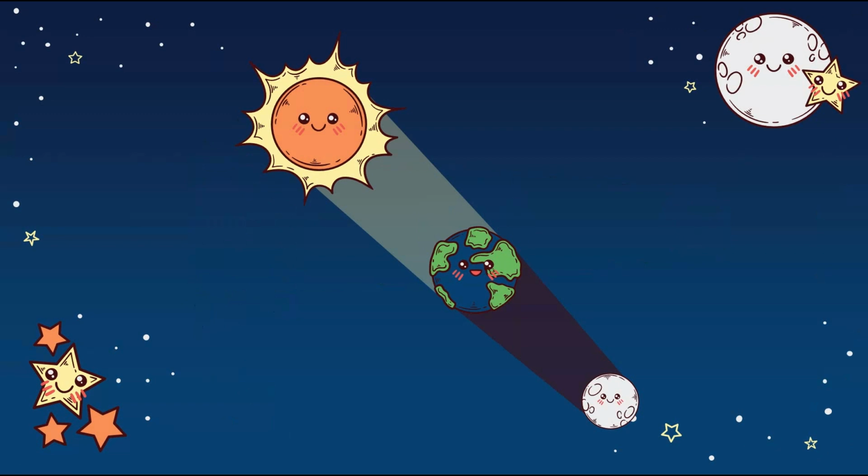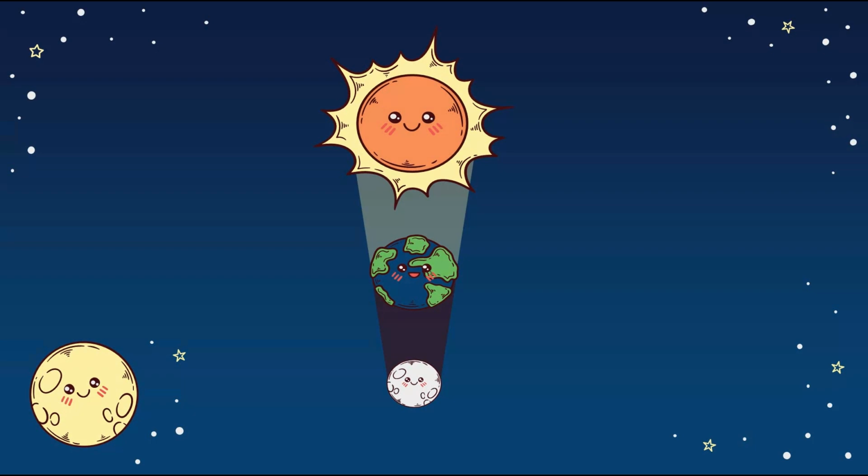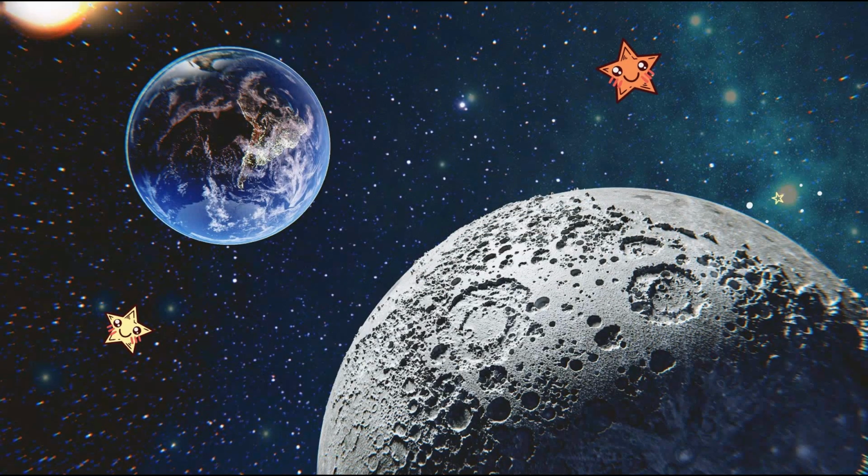This is another angle of the lunar eclipse, and so is this. So this is a more realistic picture. This is looking at the lunar eclipse from the point of the moon. So this is how it would look if you were to stand on the moon and look at a lunar eclipse.